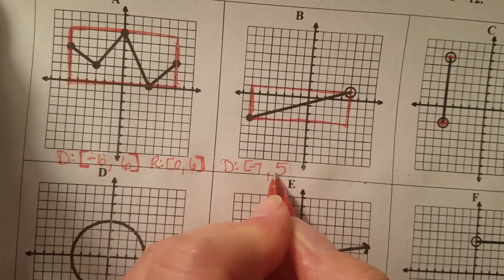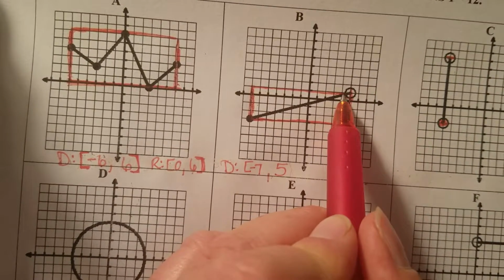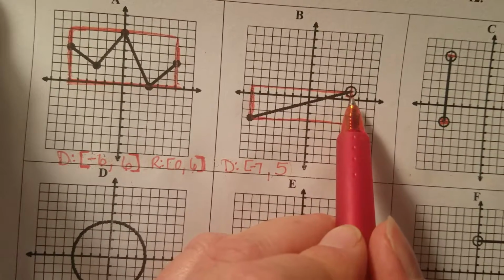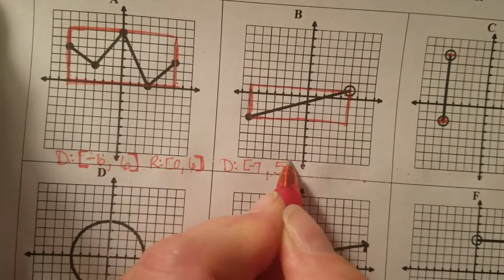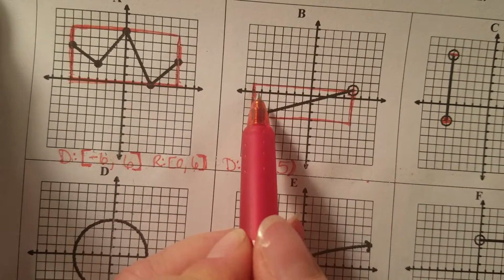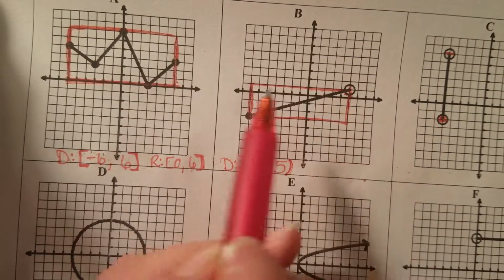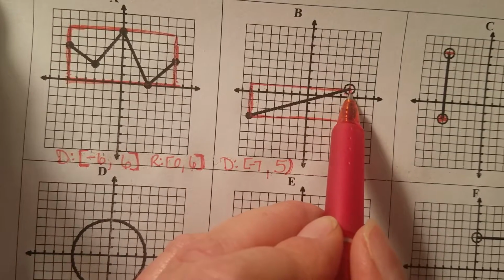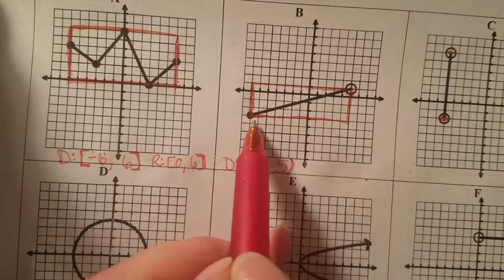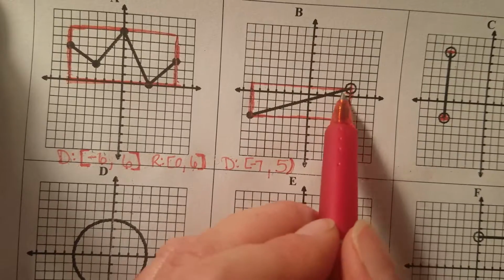So we have 5, but if we look, this has an open circle, and that open circle means I'm going to get really close to 5, but I'm not actually going to include 5. And so in this case, we would use an open bracket, just like the open circle, because it means inside my box, I have numbers really close to 5, but 5 isn't actually inside of our domain. There is not a point on this function where x equals 5. That's what that open circle means.